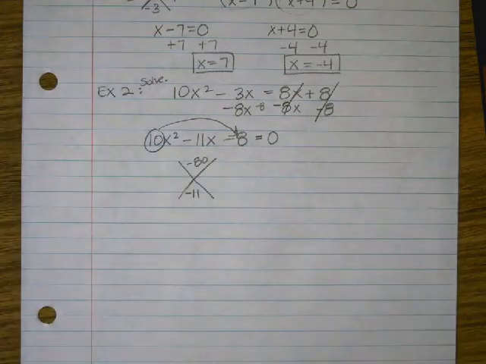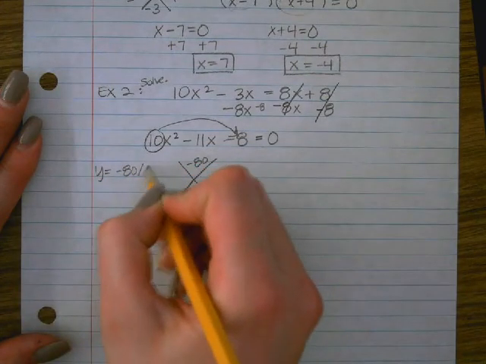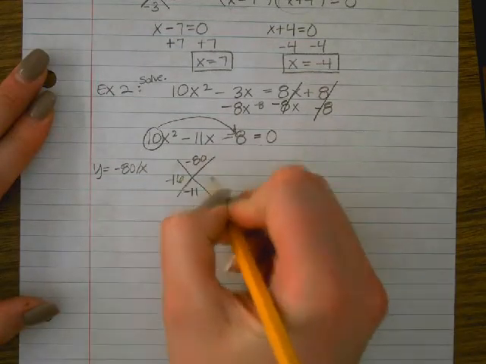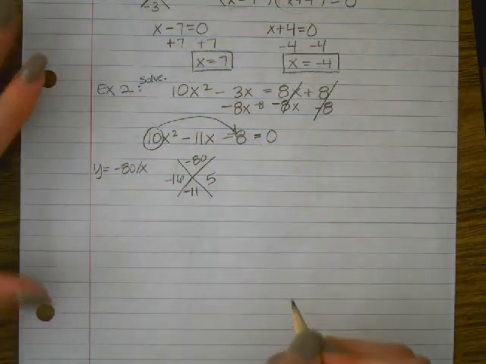Now this one, I don't know about you guys, but negative 80 for me is a little bit tricky. So what could I do in my calculator to make my life easier? Yeah, in my y equals screen, I'm going to do negative 80 divided by x, and then look at the table. So let's go ahead and do that and then see what we come up with. Negative 16 and 5. Do we agree? That works? Yep.